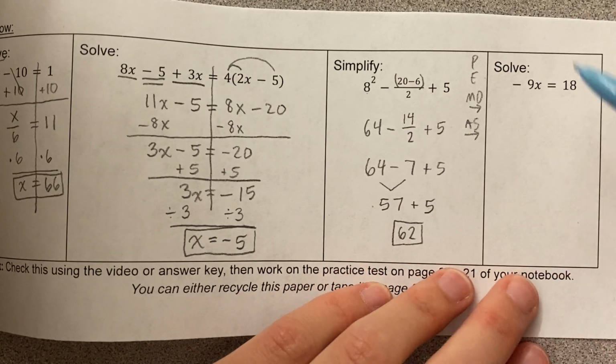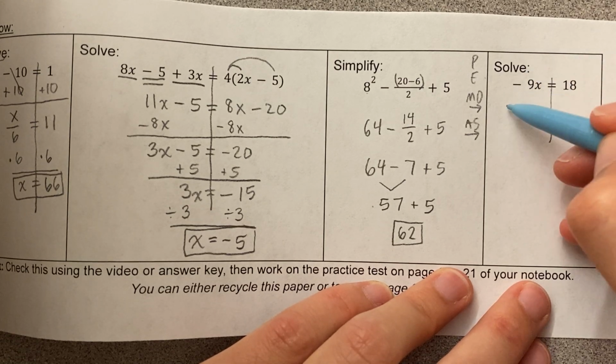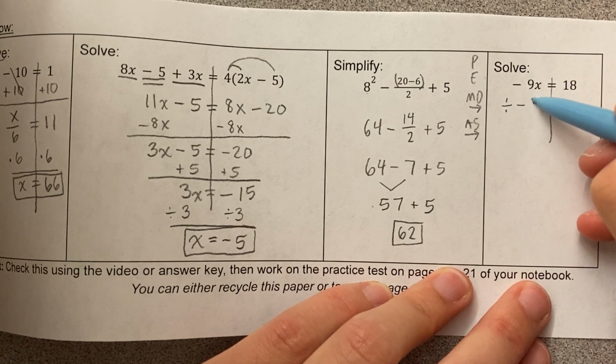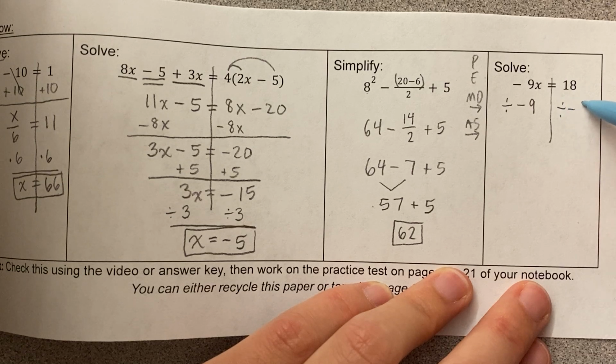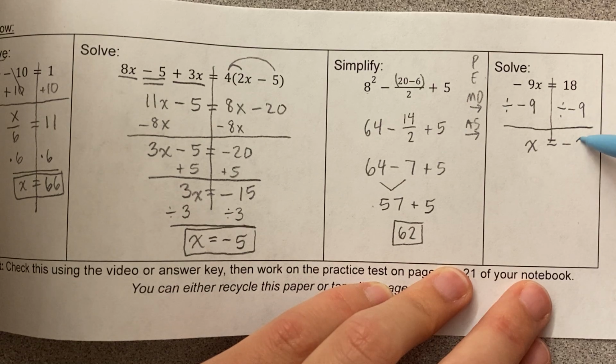Okay, last one. This is a short one. It says solve. We have an equation. This is a one-step equation. x is being multiplied by negative 9. We are dividing by negative 9. We get x equals a positive divided by a negative is a negative, and 18 divided by 9 is 2.